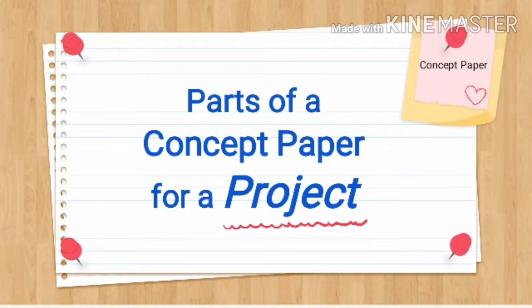Hello, today we are going to talk about the parts of a concept paper for a project. When we say concept paper, it provides an overview of the project, what the project is all about, reasons for conducting the project, and how it will be carried out.